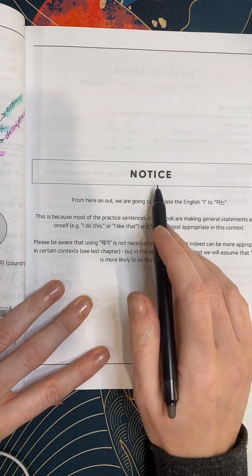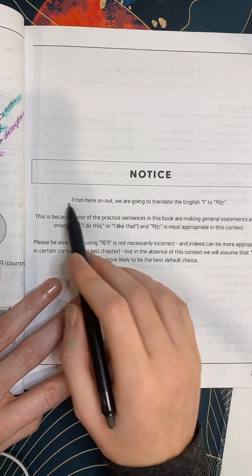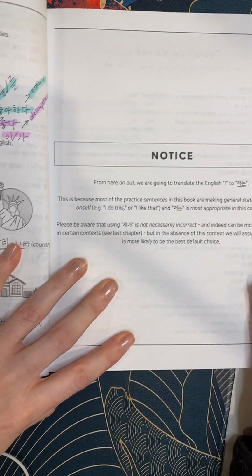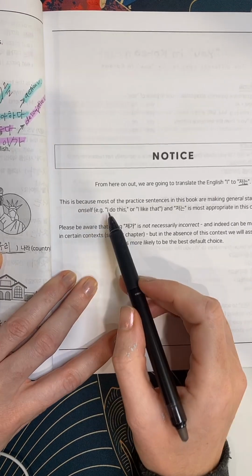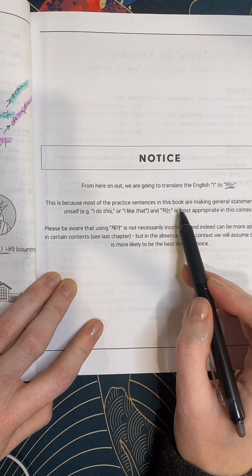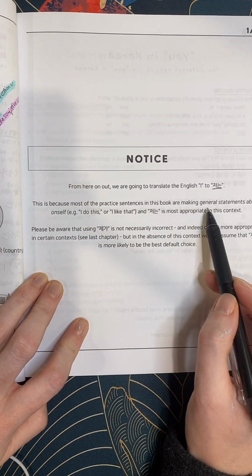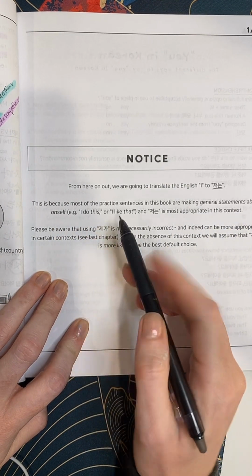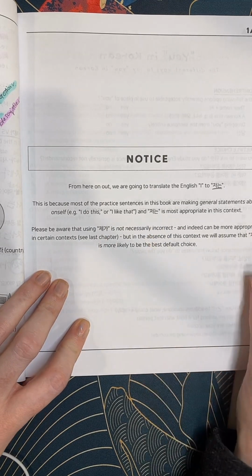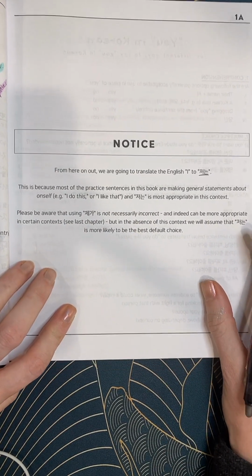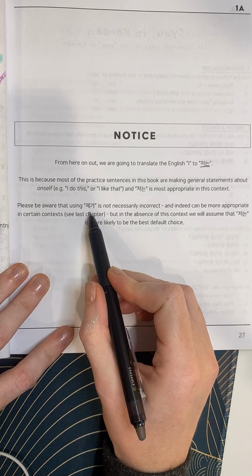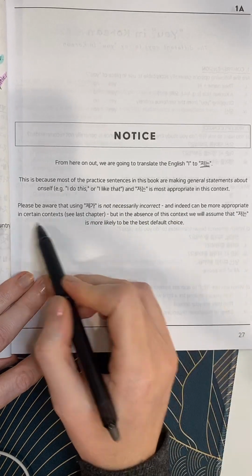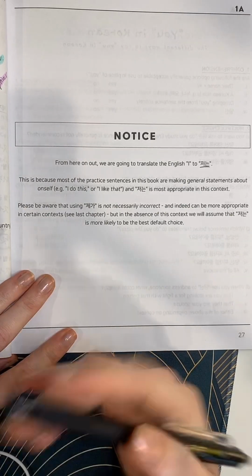Okay, so here's just a notice that from here on out, we're going to translate the English "I" to 저는. This is because most of the practice sentences in this book are making general statements about oneself. E.g., I do this or I like that, and 저는 is most appropriate in this context. Please be aware that using 제가 is not necessarily incorrect, and indeed can be more appropriate in certain contexts. See what we learned before.